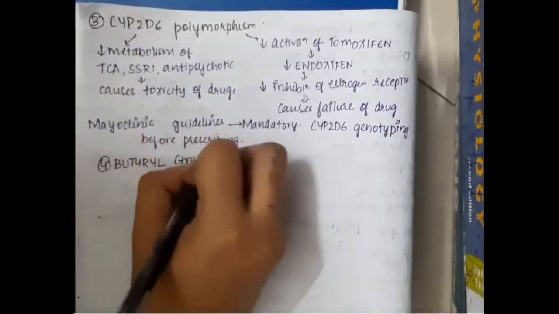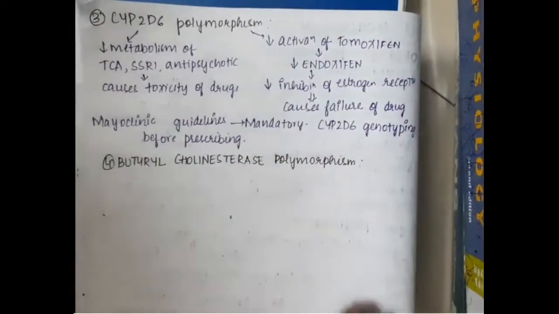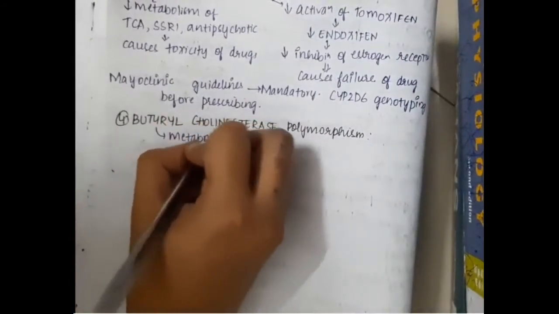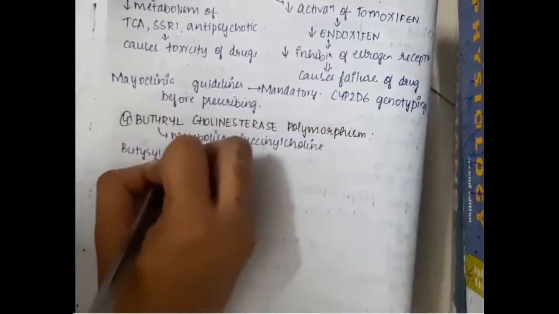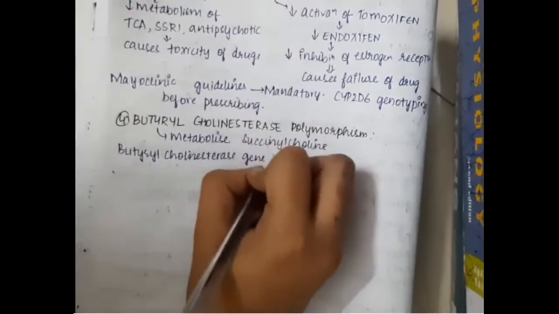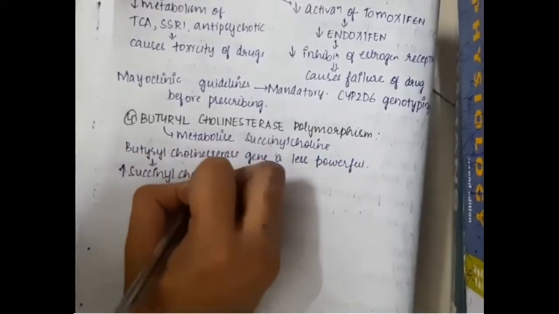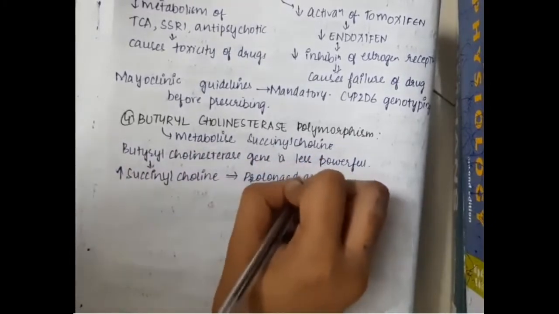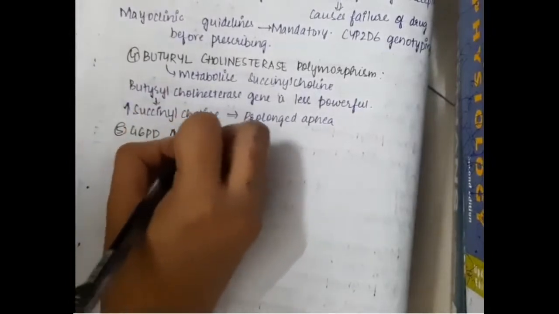Then we have the fourth, butyrylcholinesterase polymorphism. Butyrylcholinesterase metabolizes succinylcholine. If this butyrylcholinesterase gene is less powerful, there is decreased metabolism of succinylcholine, which increases succinylcholine in the blood, causing prolonged apnea. So this is important.